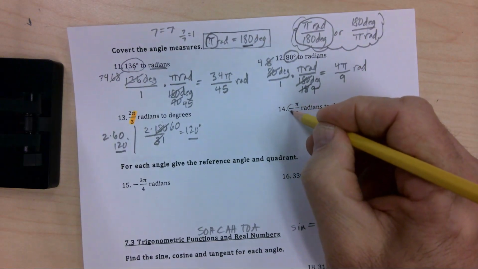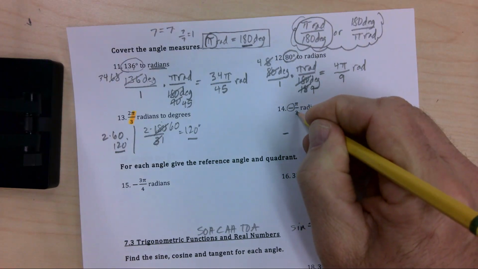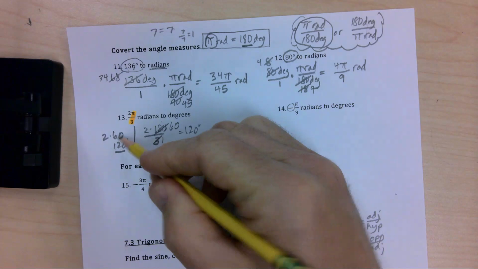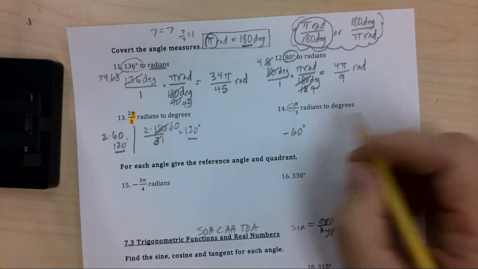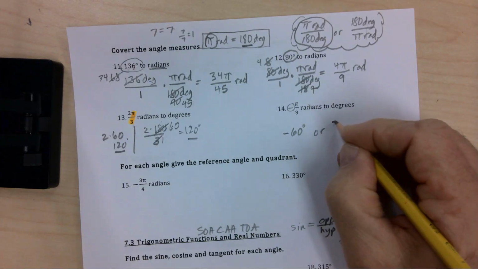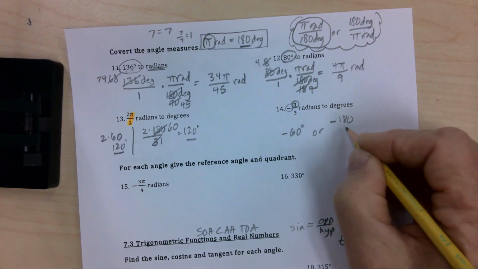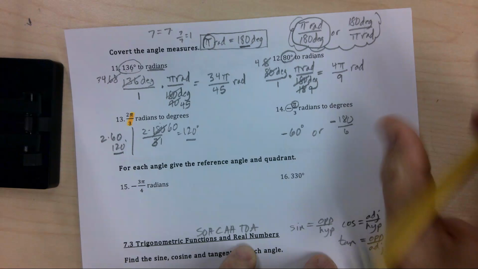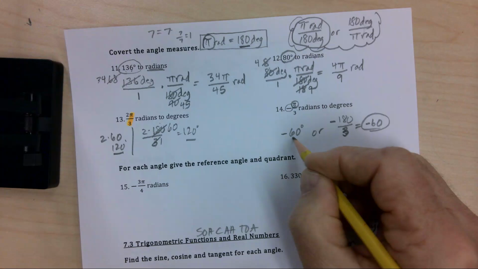Don't worry about the negative, just don't forget it. Now, pi over 3, like I said, pi over 3 is 60. You could just be done. Degrees. Or, you can go negative, substitute what you know pi equals in the world of degrees, and that's 180 over 3, and that'd be negative 60. So, 2 ways.